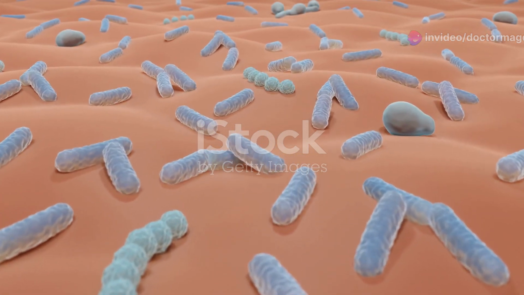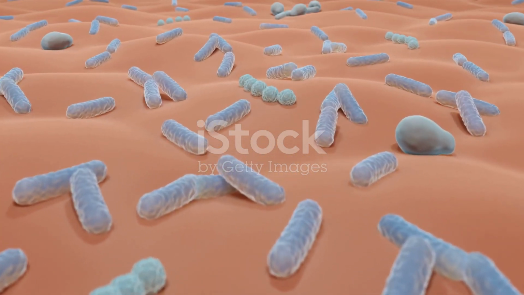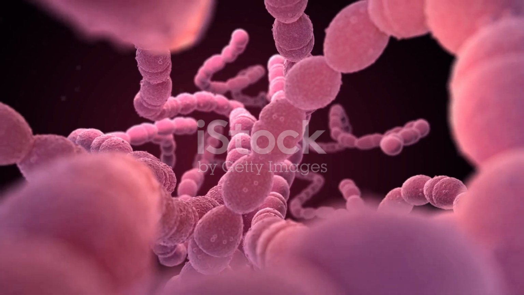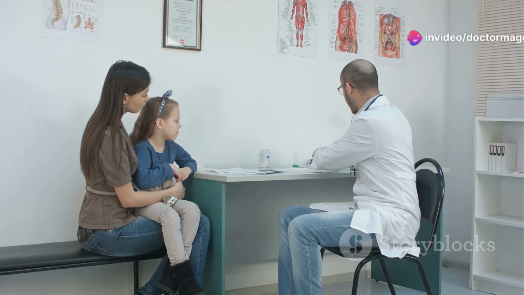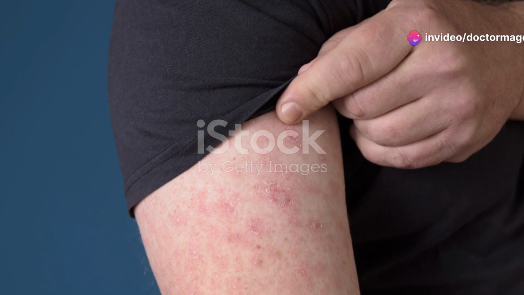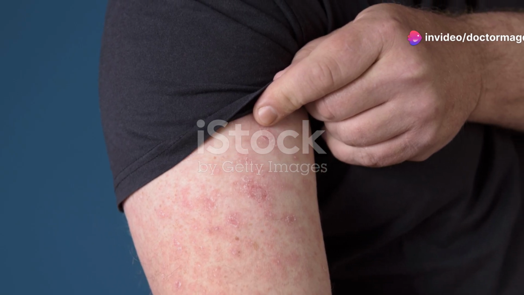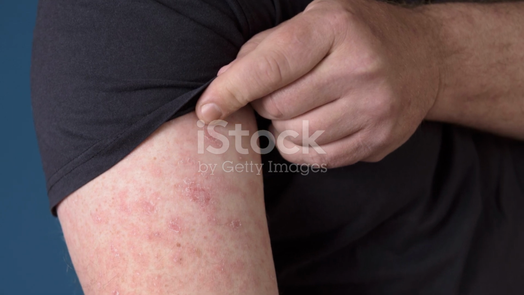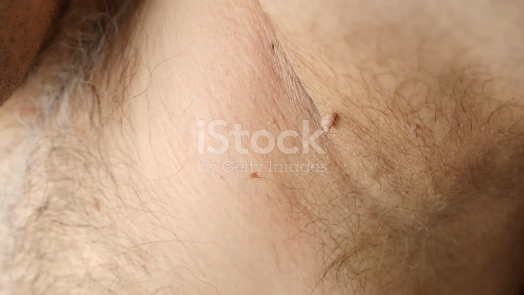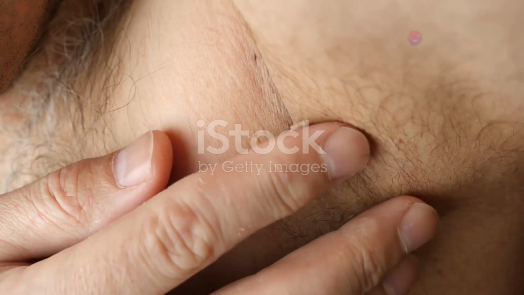Erysipelas is a bacterial skin infection that affects the upper layers of the skin. It's often caused by a bacteria also known as group A strep. Remember strep throat? It's the same bacteria. Erysipelas typically appears as a red, swollen, and painful patch of skin. This patch has a distinct raised border that looks like a burn. The affected area might also feel hot and tender to the touch.